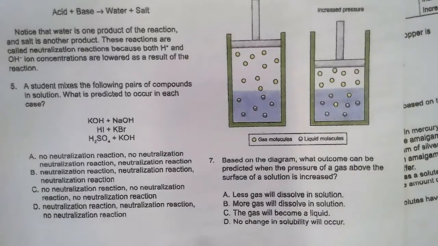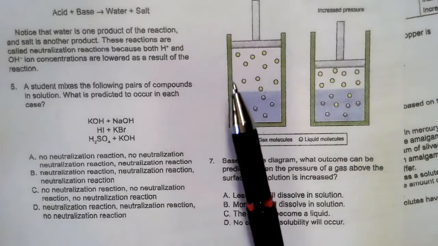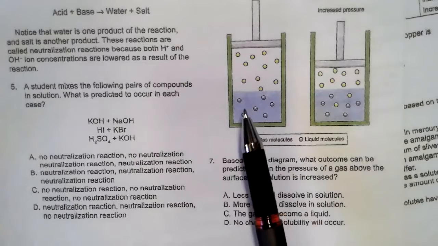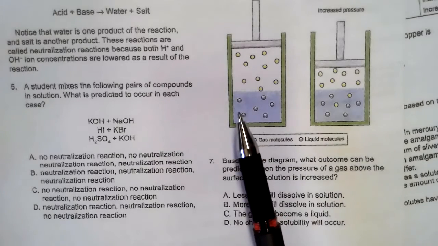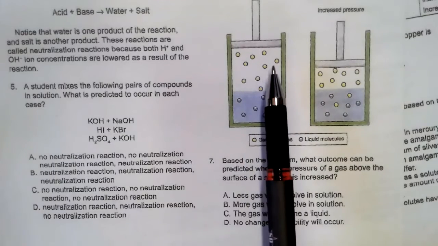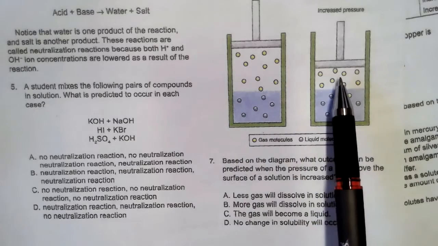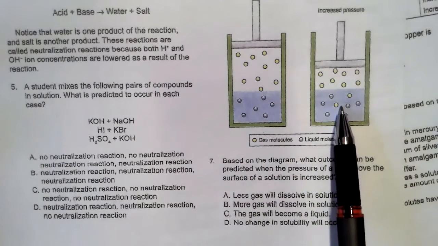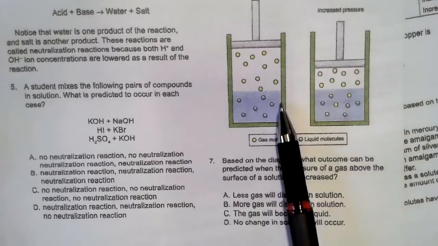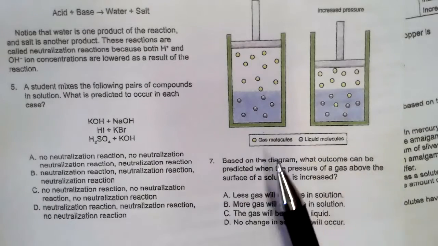This is not necessarily intuitive right off the bat, but the thing to do here is to figure out how many of these open circles there are in both and how many of the little circles with gray. So let's count the open. 1, 2, 3, 4, 5, 6, 7, 8, 9, 10. 1, 2, 3, 4, 5, 6, 7, 8, 9, 10. We have the same number of gas molecules on both sides, even though they're pushing down on this one. Now let's check the liquid molecules.